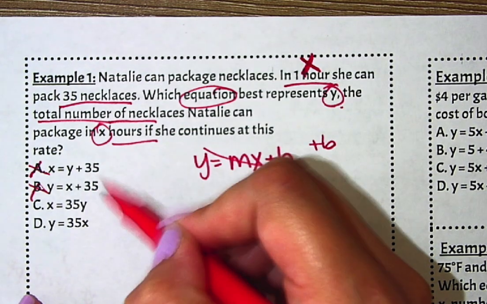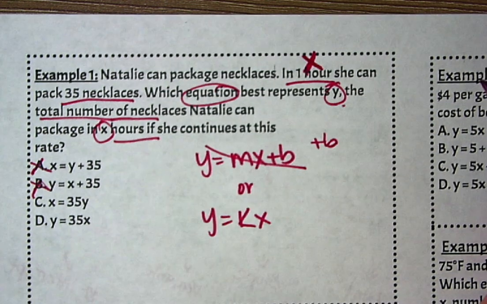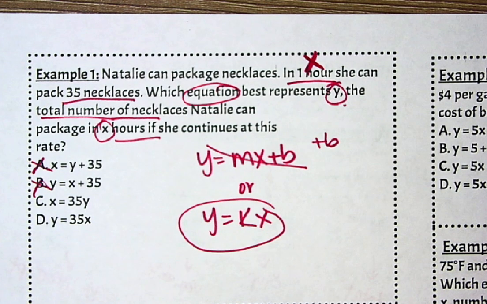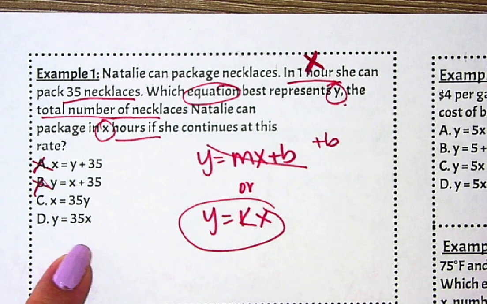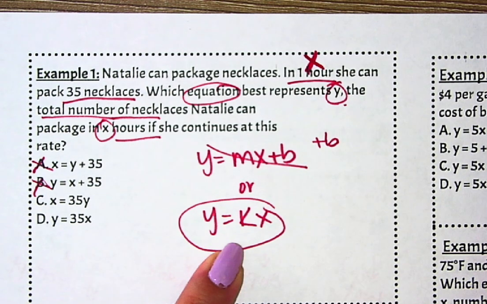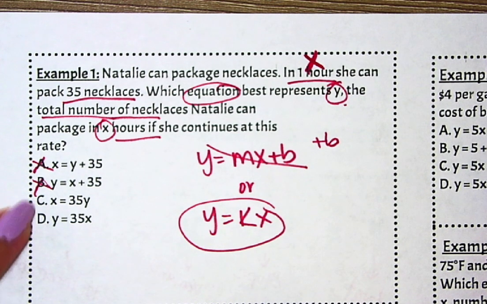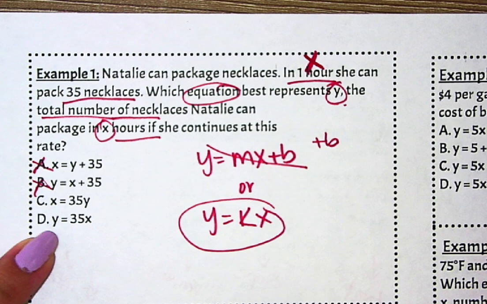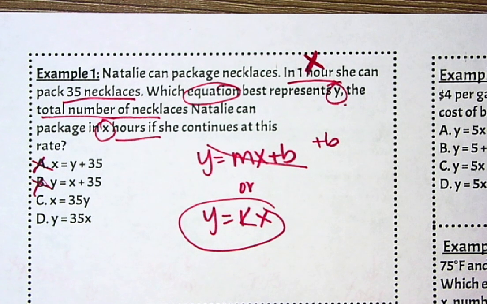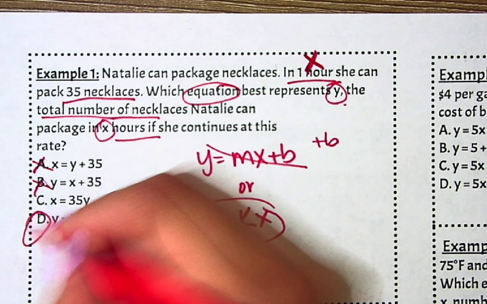These have plus 35, right? I'm going to circle the equation we're going to use. This one's pretty easy too. We can eliminate, our equation starts with y equals. If I look over here, there's x = 35y, and D has y = 35x. Which one do you think it's going to be? It's going to be D.